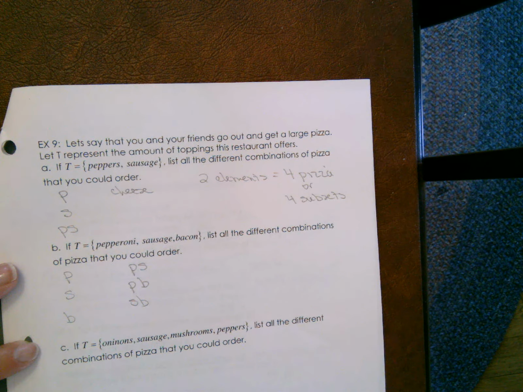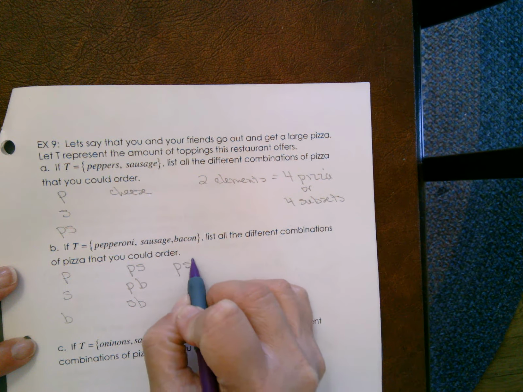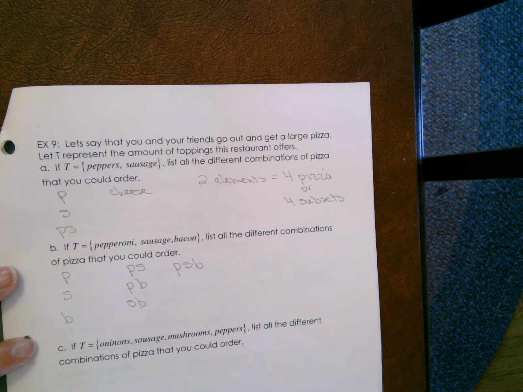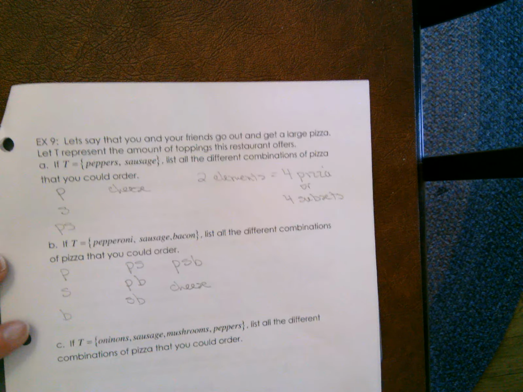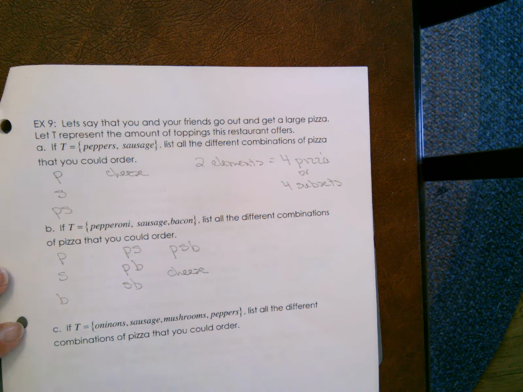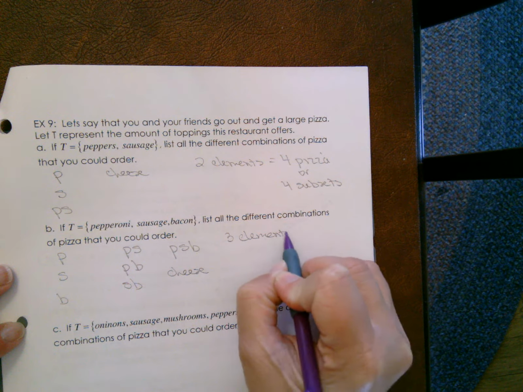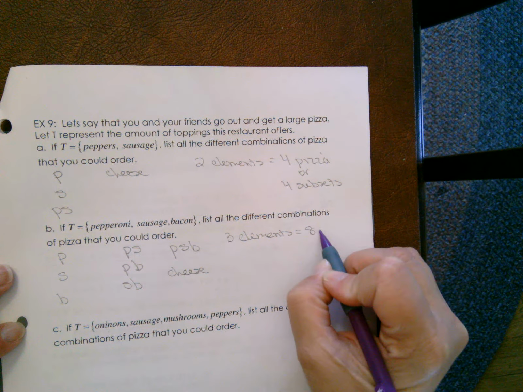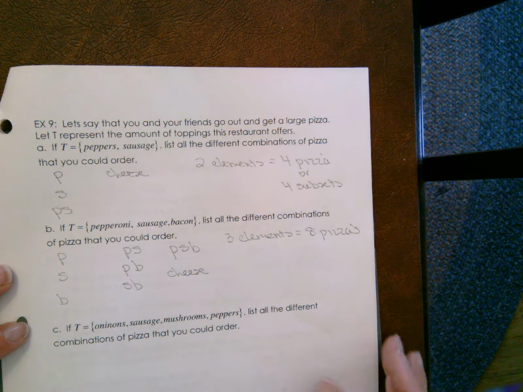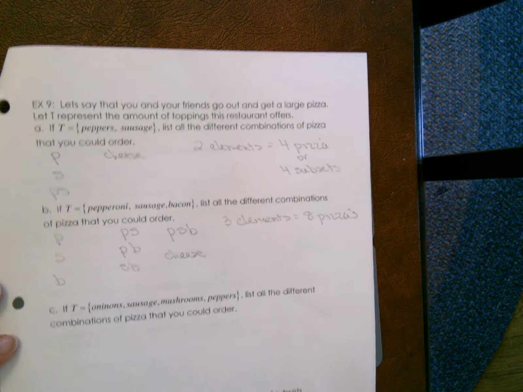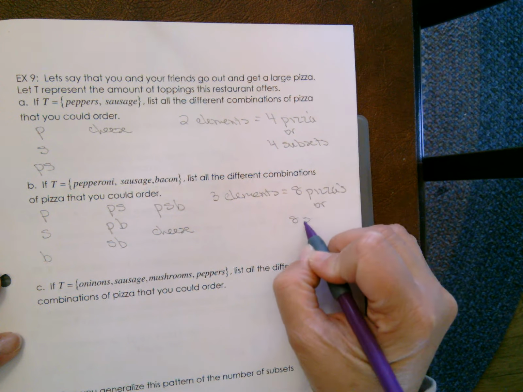So my next possibility would be to order a pizza with all 3. So pepperoni, sausage, and bacon. And then my last choice would be to order a pizza that contains just cheese. So again, not using any of the elements. So again, set T has 3 elements. And notice we can make 8 pizzas, or there's 8 subsets to this particular set T. So 3 elements gives us 8 pizzas or 8 subsets.